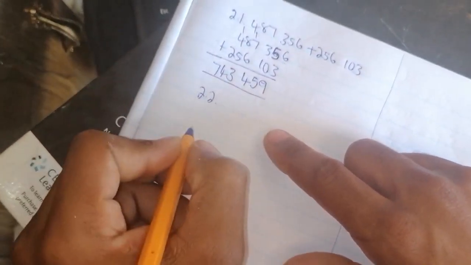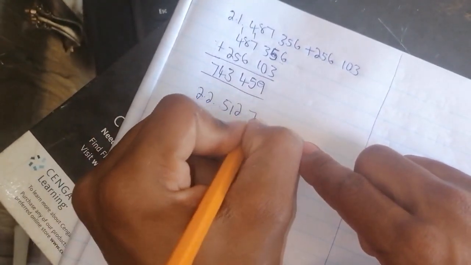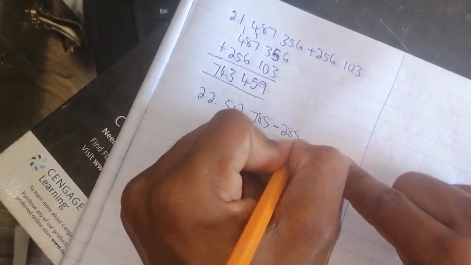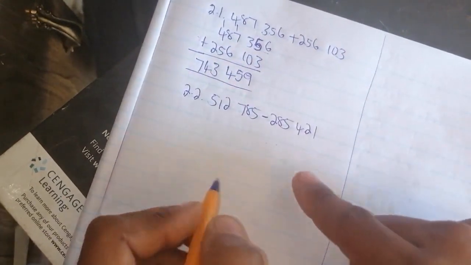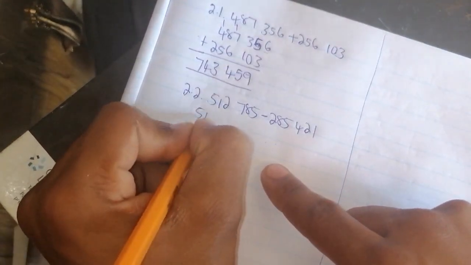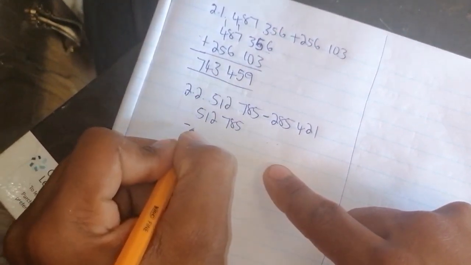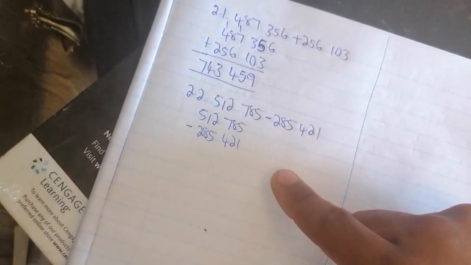In 2.2 we have 512 785 minus 285 421, and I'm going to rewrite this as 512 785 minus 285 421.